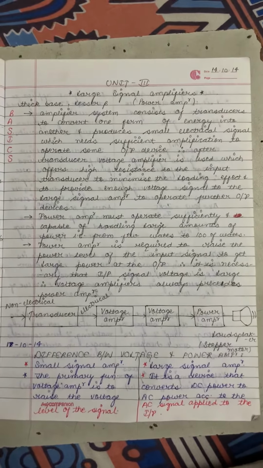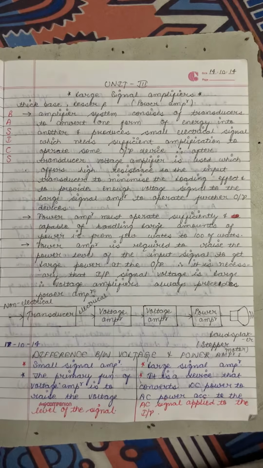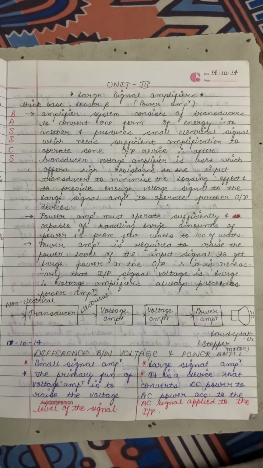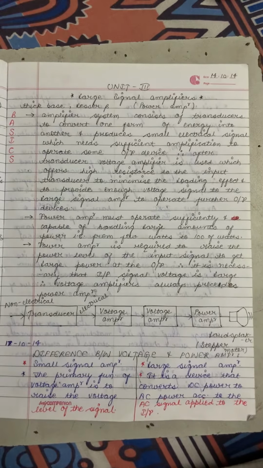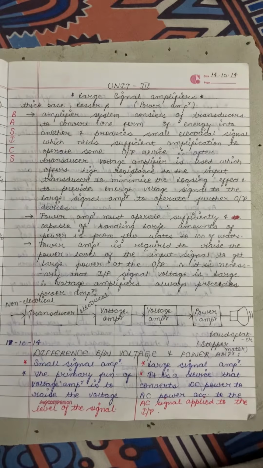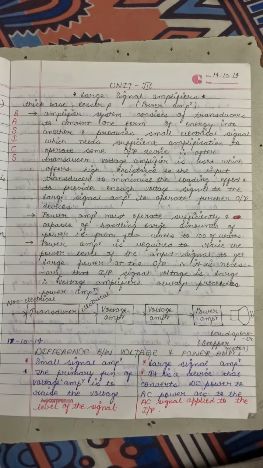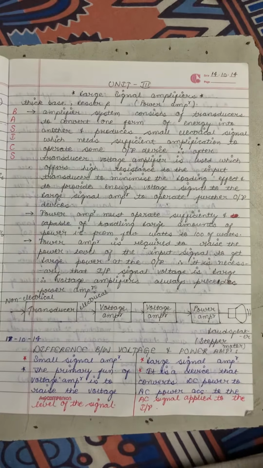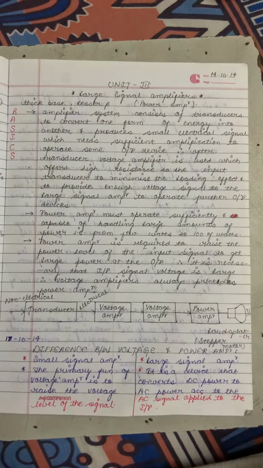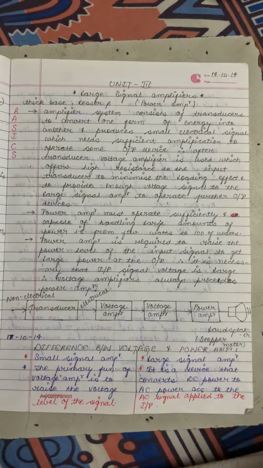An amplifier system consists of transducers to convert one form of energy into another and produces a small electrical signal which needs sufficient amplification to operate some output device. Therefore, after the transducer, a voltage amplifier is used, which offers high resistance to the input transducer to minimize the loading effect and to provide enough voltage signal to the large signal amplifier to operate further output devices.